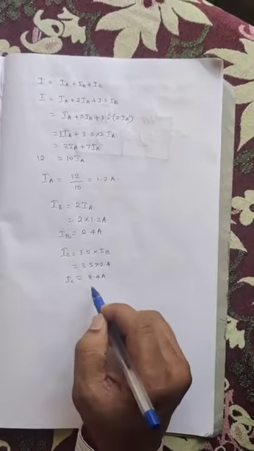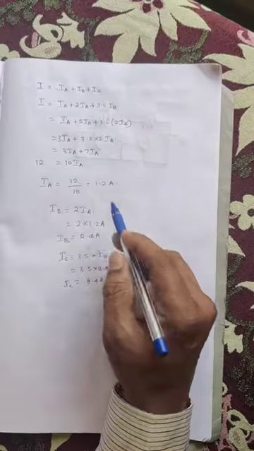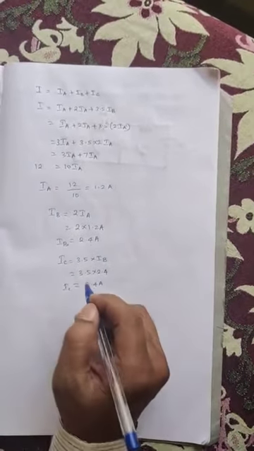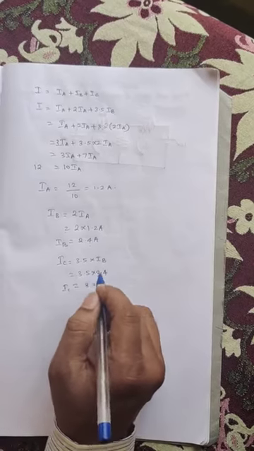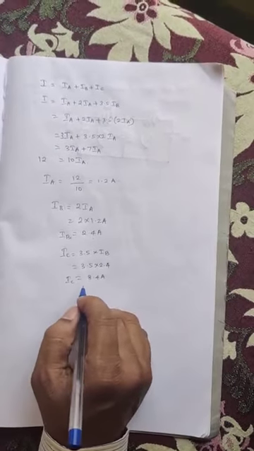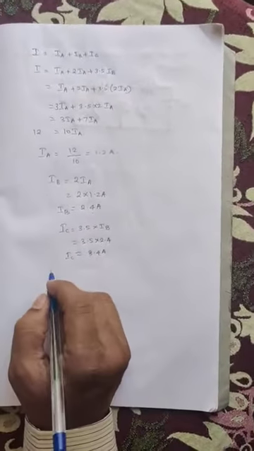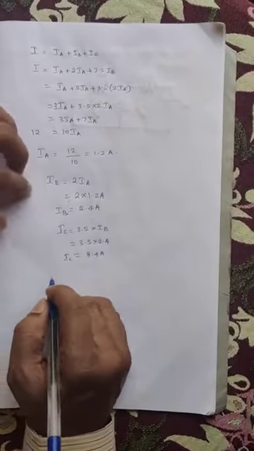So now if you add 8.4 plus 2.4 plus 1.2, we will get 12 amperes. So this is the current in each resistor or each load we have calculated. So next we are going to find out the value which is called the voltage.